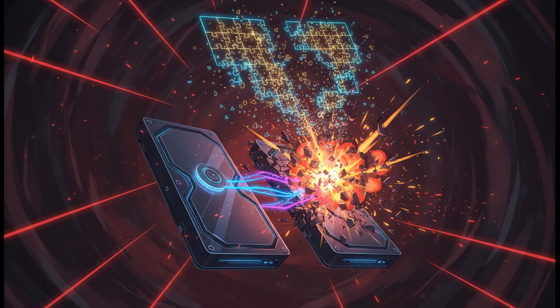But what's the catch? Oh, and it is a huge catch. RAID 0 has absolutely zero fault tolerance. None. If even one of those drives fails, the entire thing is toast. All your data is gone. Think of it like a puzzle. Each drive only has a piece of the picture. If you lose one piece, you can never put the whole puzzle back together again. That's why you only use RAID 0 for stuff that isn't critical, like a temporary scratch disk for video editing, where speed is literally the only thing that matters.